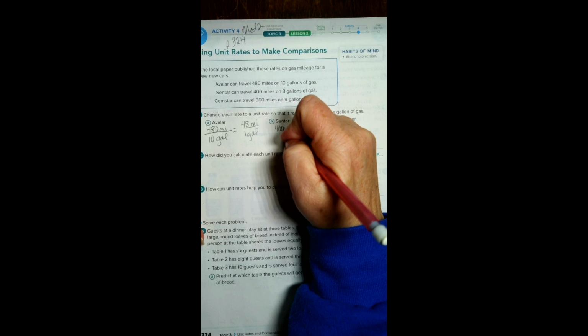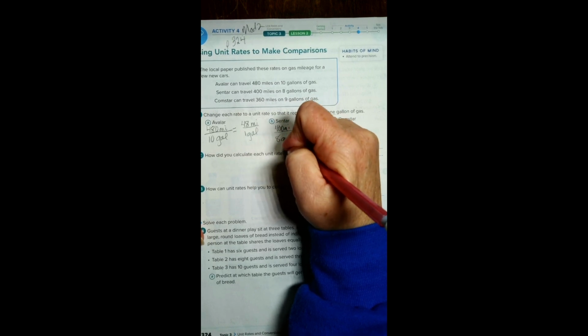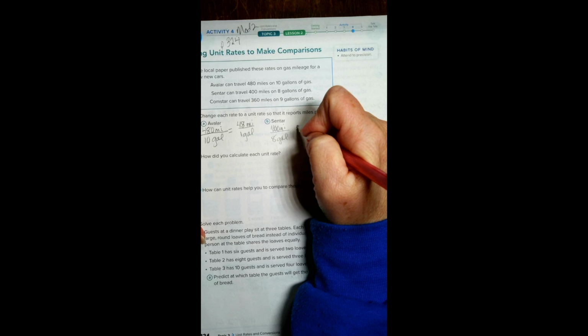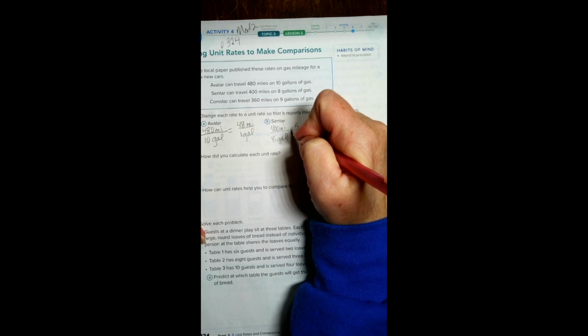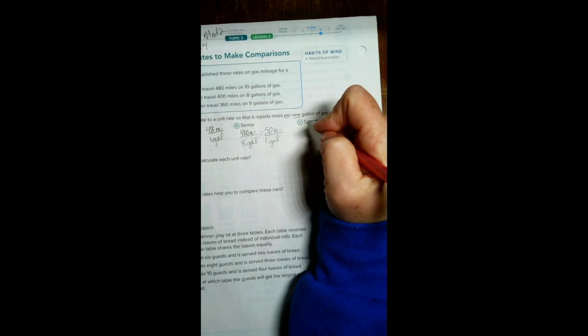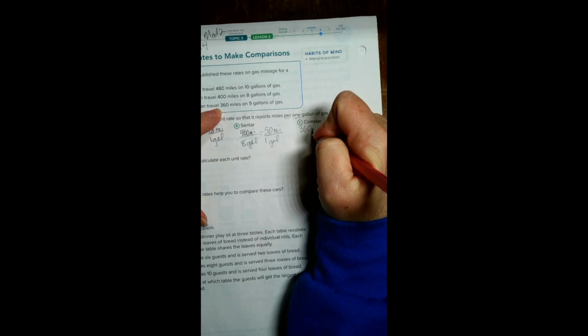400 miles on 8 gallons for this Centaur. So if we do 400 divided by 8, well, 40 divided by 8 is 5, so this will be 50 miles per 1 gallon. And then we have the Comstar, which is 360 miles for 9 gallons of gas. 36 divided by 9 is 4, so 360 divided by 9 is 40 miles per 1 gallon.